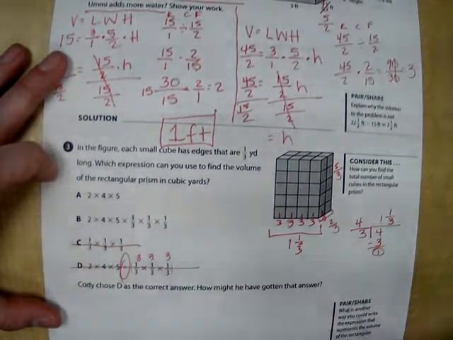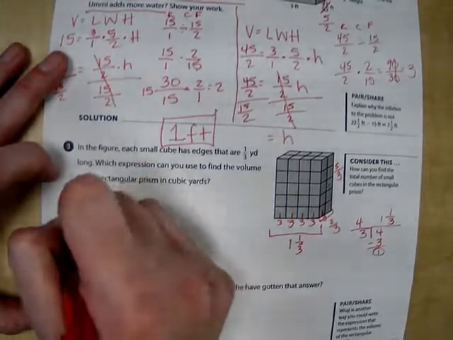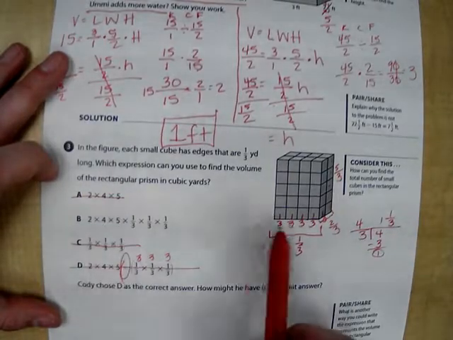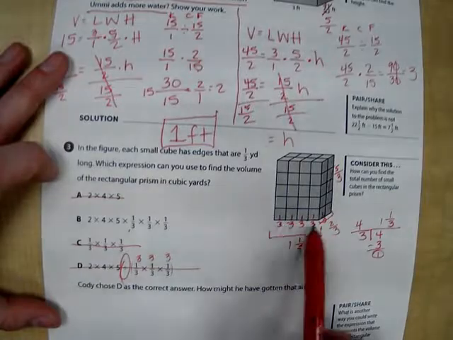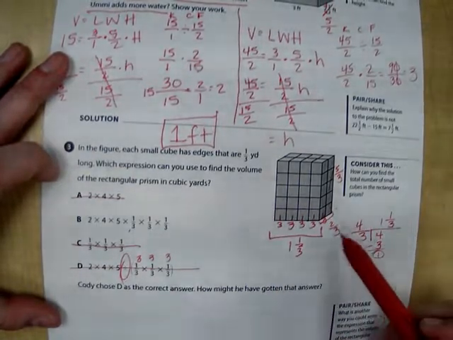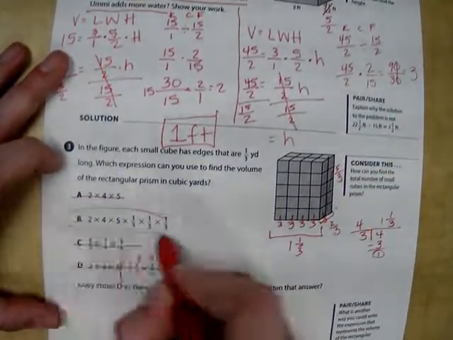And then 2 times 4 times 5, you're just multiplying the numerators. And B, they are multiplying 2 times 4 times 5, which is the amount of blocks, by 1/3 each. So 4 1/3 would make 1 1/3. 2 1/3 would make 2/3. 5 1/3 would make 5/3. So B is the correct answer.